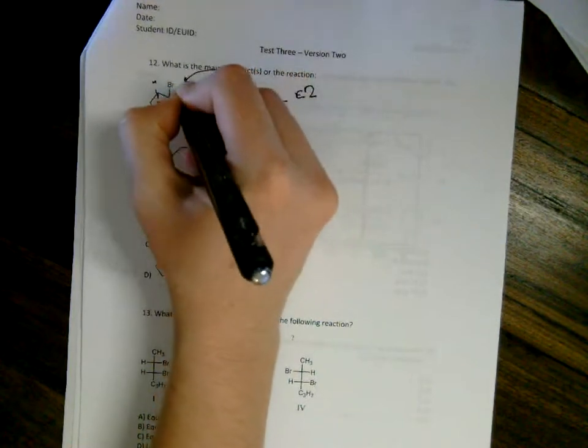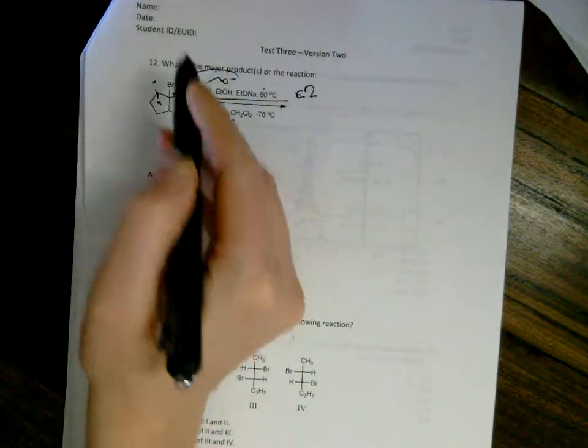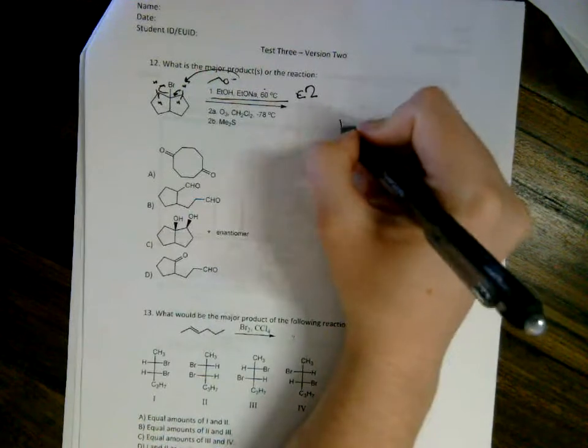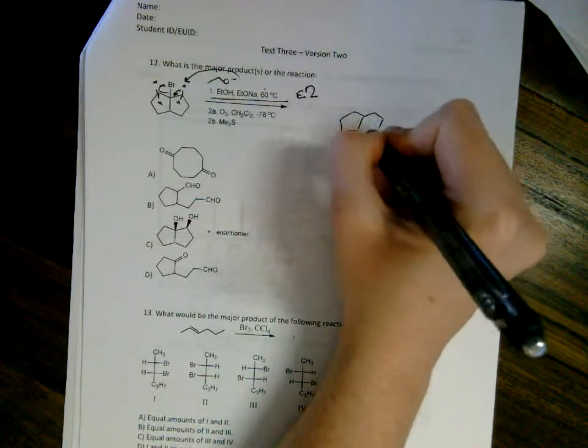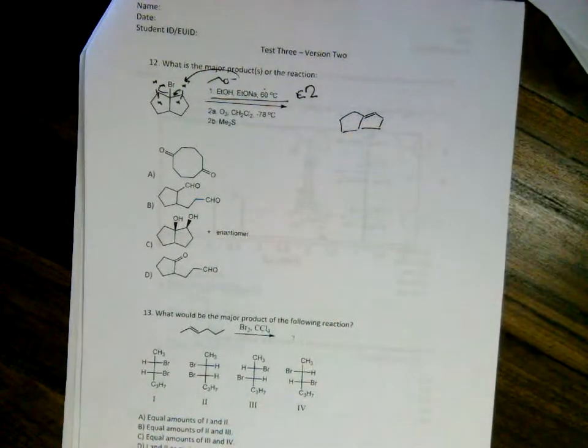So O- will come in and take one of these. The electrons left behind will form the double bond, and the leaving group will leave. And you'll end up with this structure right here.